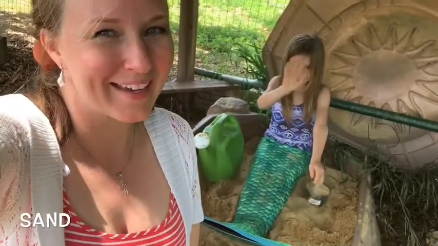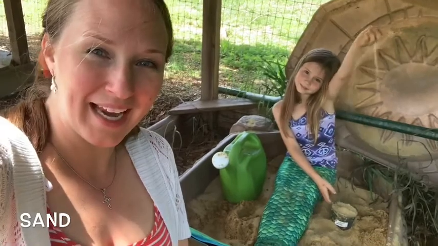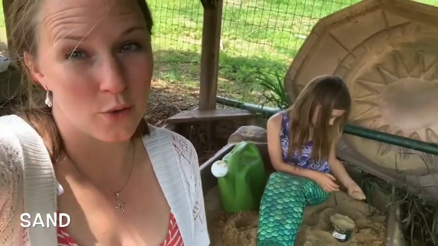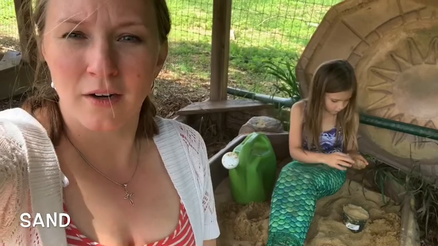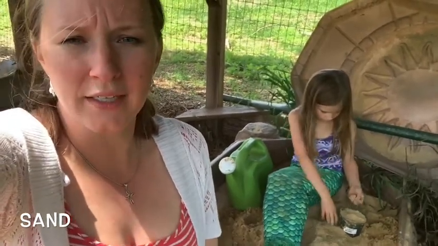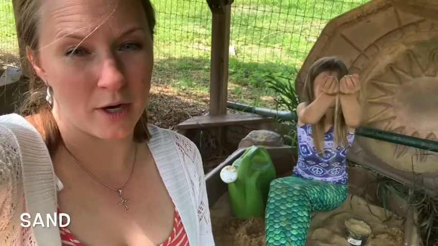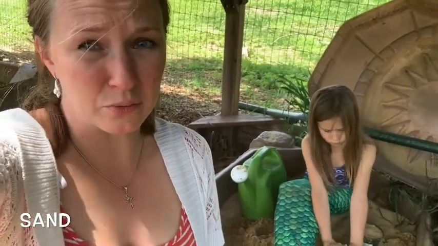Hello and welcome back to the world of sand. Here I am with a mermaid playing in her sandbox. Now, sand is also in our soil, not just our sandbox, and it contains small grains of worn down rock that are larger than silt. Sand feels gritty, though depending on the particle size, it can be rough or smooth. Now, there are large spaces between the particles, so water and dissolved nutrients run through sand really quickly.